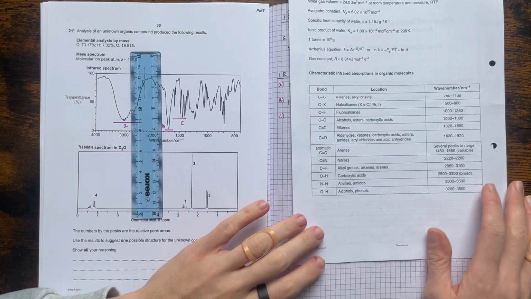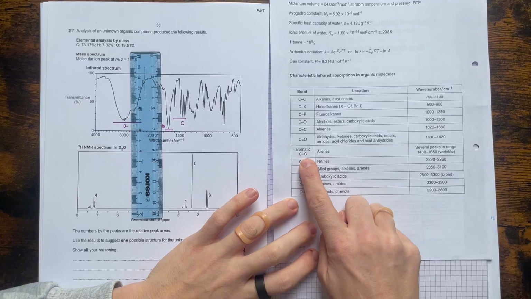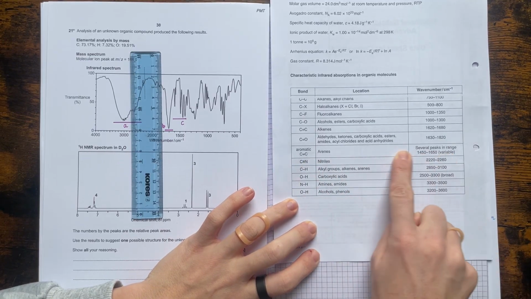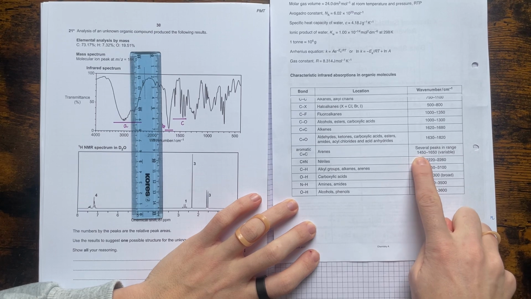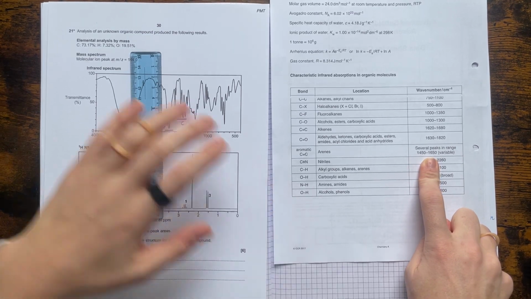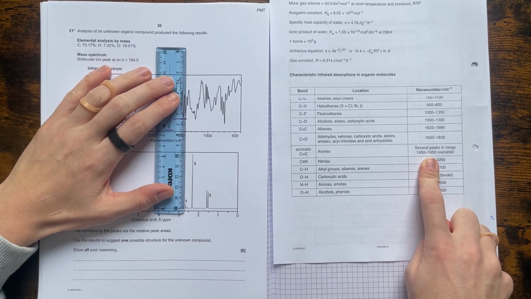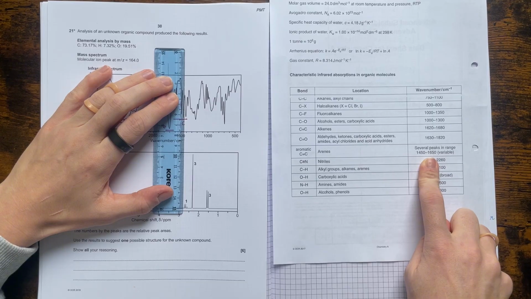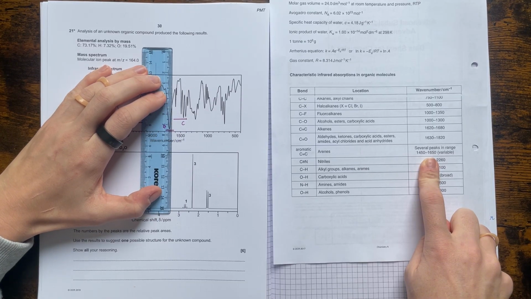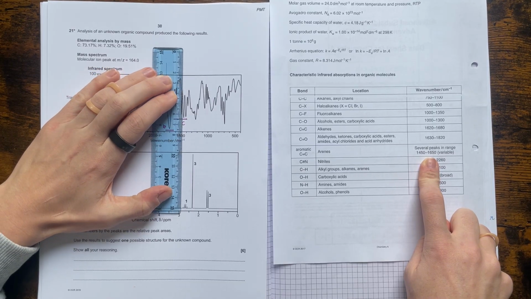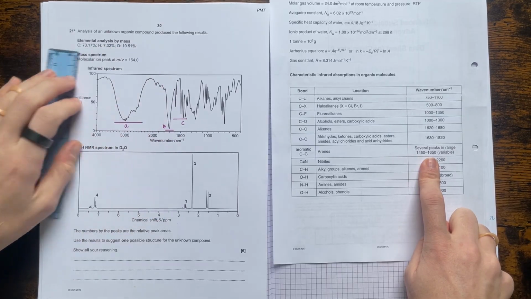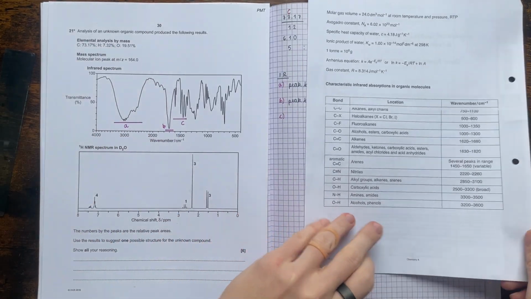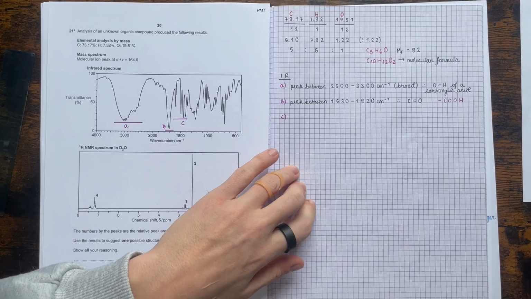But then I thought, could it be that we have this going on? Because it says several peaks in the range of 1,450 to 1,650, and 1,450 is here-ish, and then 1,650 here-ish, and we do have quite a few peaks in there. So I was leaning towards that telling me that perhaps we had a benzene structure.